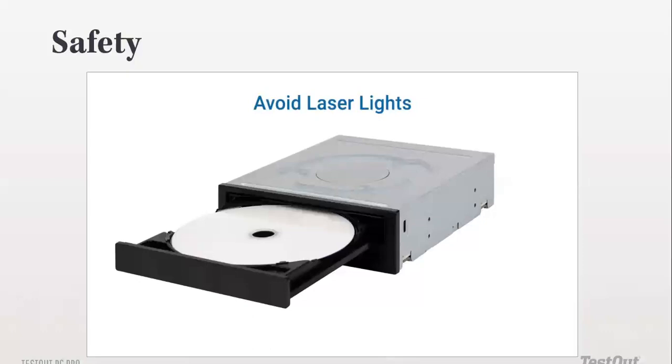Another aspect of safety is that while you're working, generally avoid any laser light that is being emitted from the PC. Any light that is very small and bright is referred to as laser. Avoid direct contact with this light, irrespective of the PC component from which it is coming.